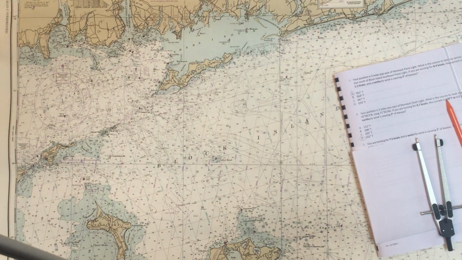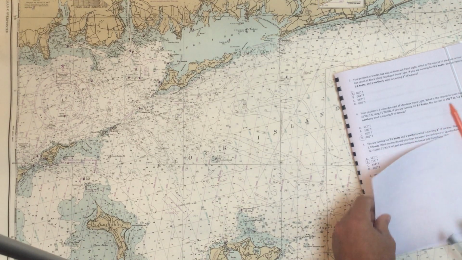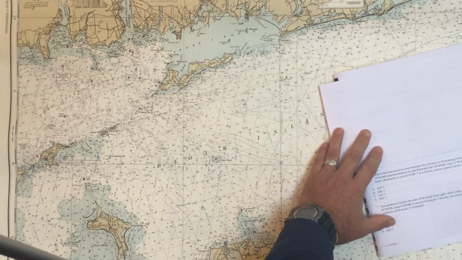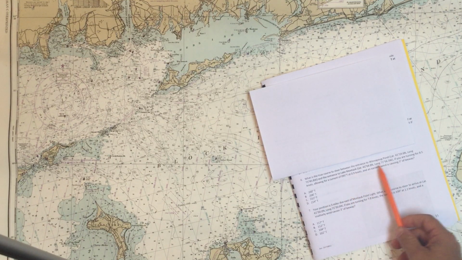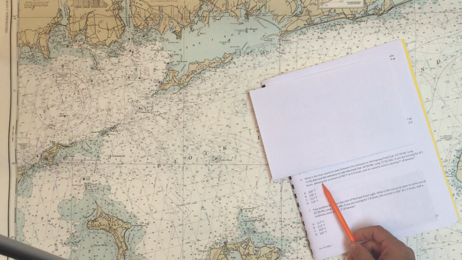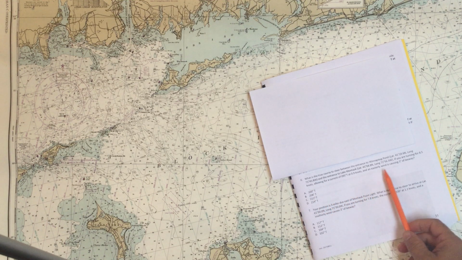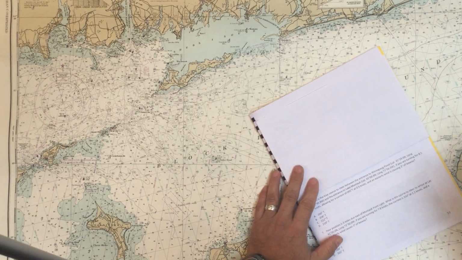Okay, here we go on number 5. Actually, I'm sorry, number 6. It says, what is the true course to steer between the entrance of Winnipeg Pond and the entrance of Lake Montauk if you're turning 8.5 knots, allowing for a current of 95 degrees at 0.9 knots and an easterly wind causing 3 degrees of leeway.